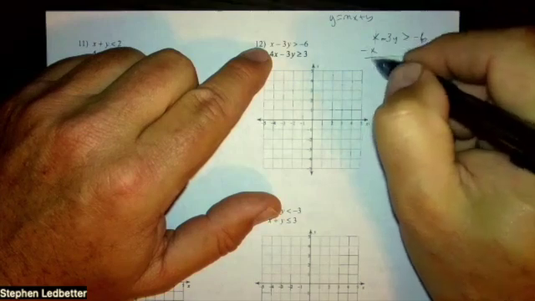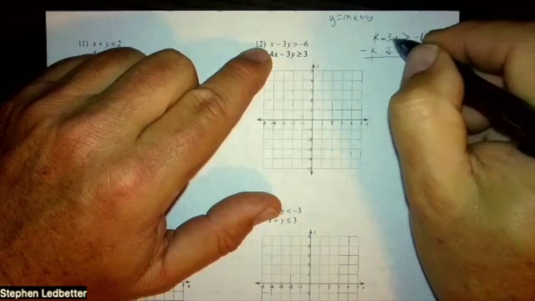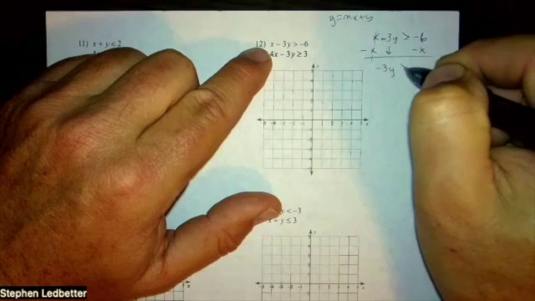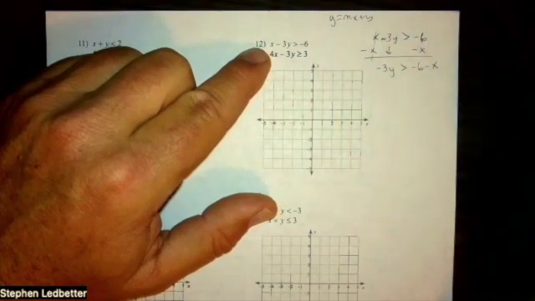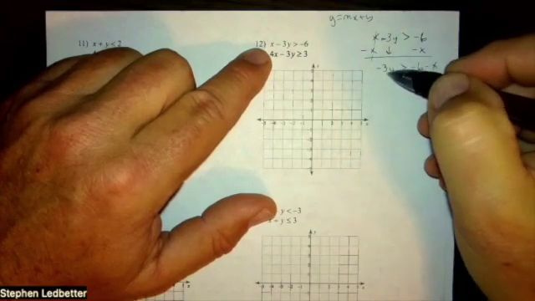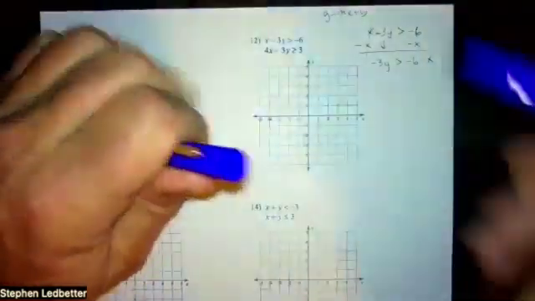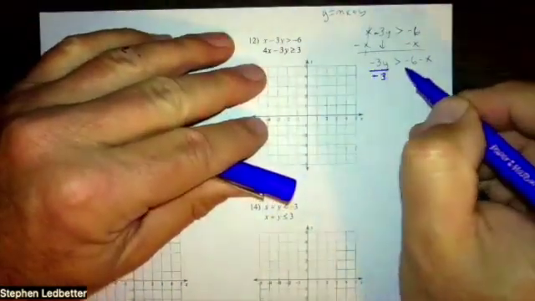X minus x is 0 pair. Bring down, remember this negative is with the 3, so you've got to bring down -3y, -6, and a negative x. I can't combine them. I just put them together like that. My y is being multiplied by -3, so the opposite of multiply is divide by -3. So I'm dividing everything by -3.